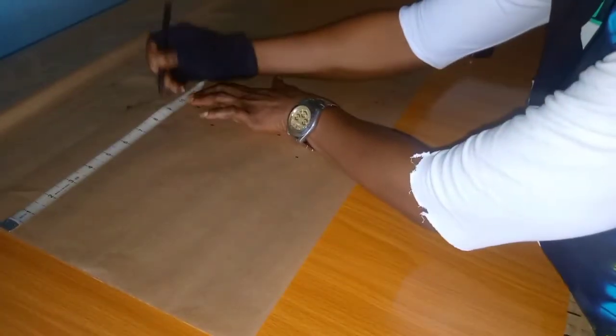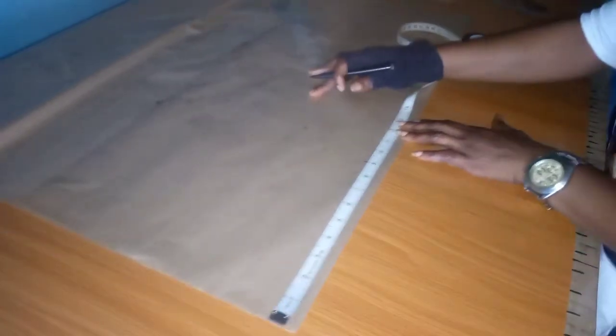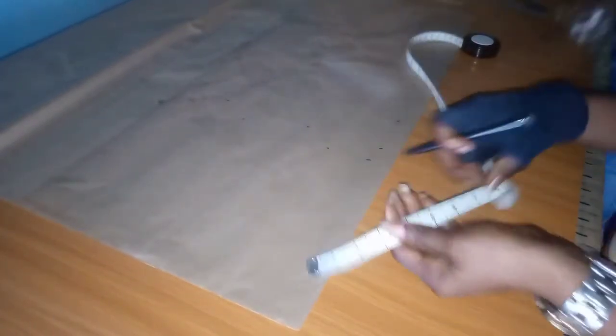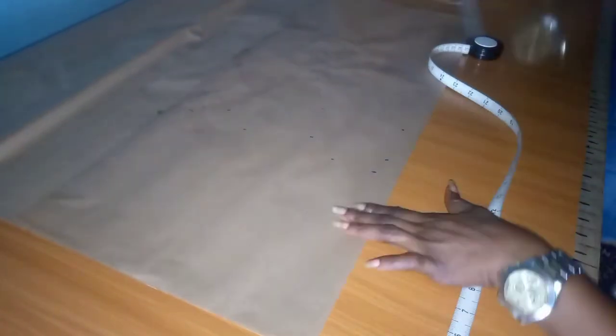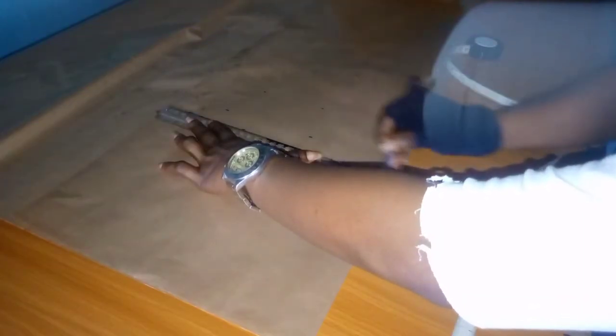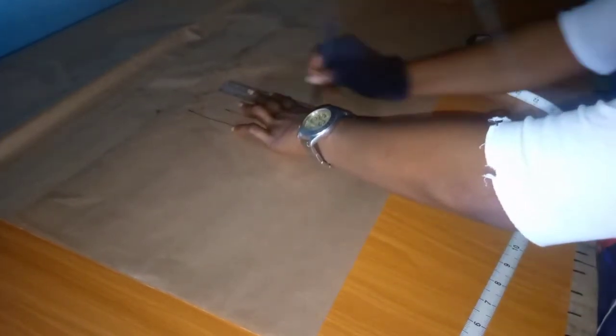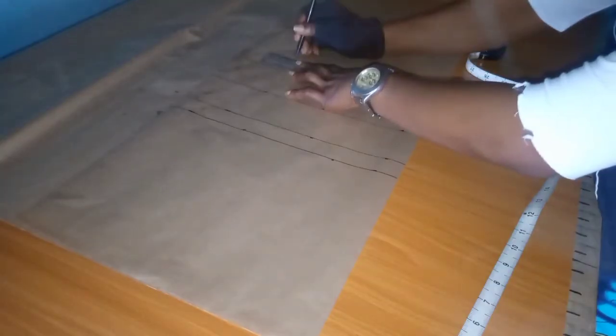Now for you to get your chest line, divide the person's bust, divide your client's bust by 4. Whatever you have after dividing the bust measurement, that is going to serve as your chest line. You can end up removing 1 inch from it. You can use it like that. So I'll just rule my lines together.